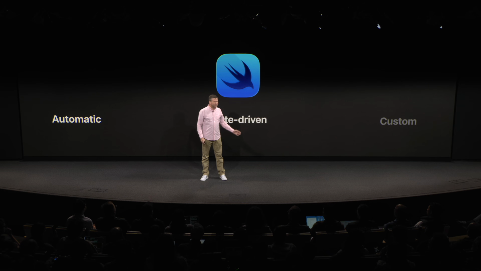Thanks for joining me on this tour of motion effects in SwiftUI. I hope it's helped you understand what's possible using SwiftUI.